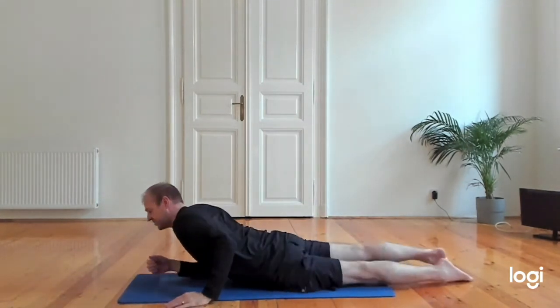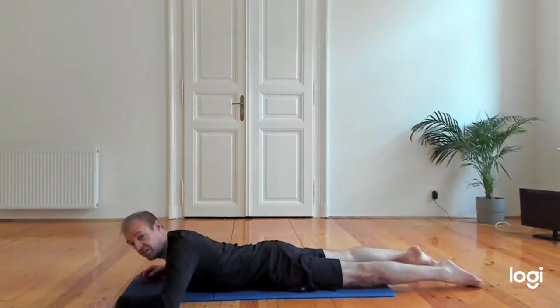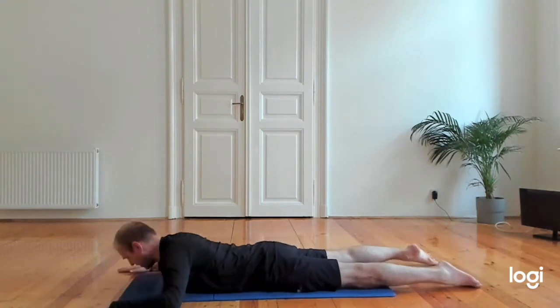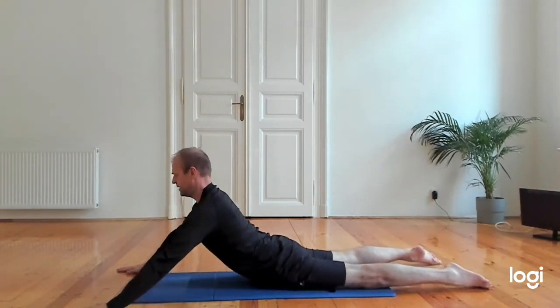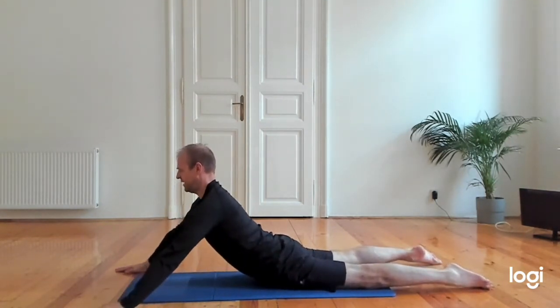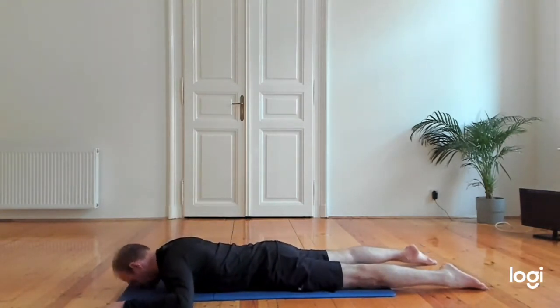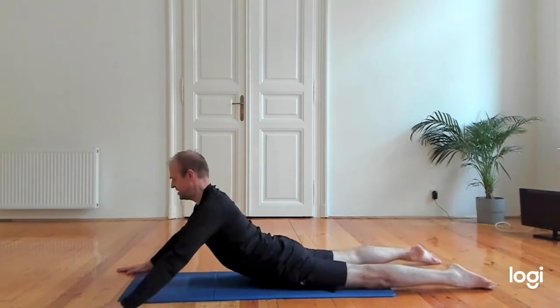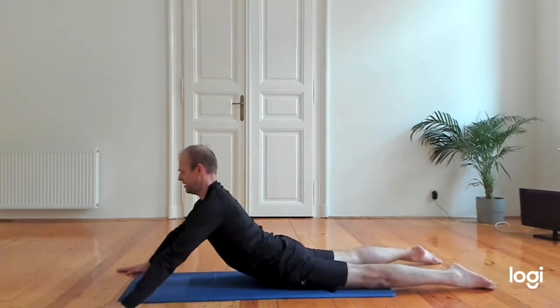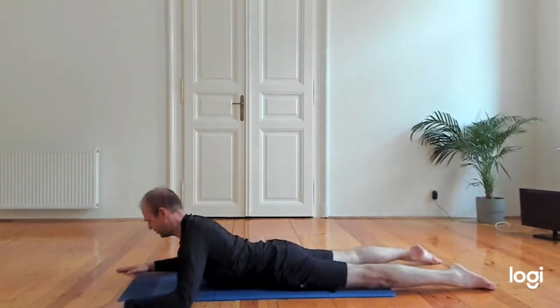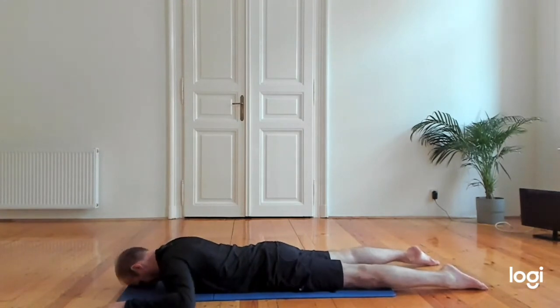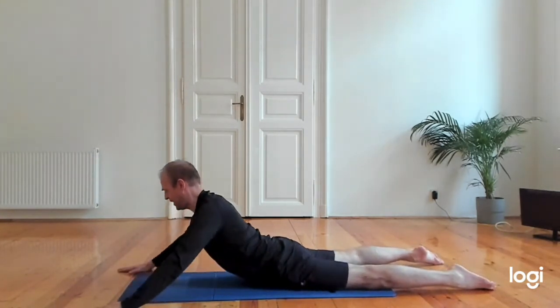Use Cobra to stretch out the front of our thighs. So, lifting up and pushing out. Slowly coming down. So, some of you have made the change to exhale to come up. For the rest of you, don't worry if you aren't confident of the back yet. Keep on inhaling on the way up.